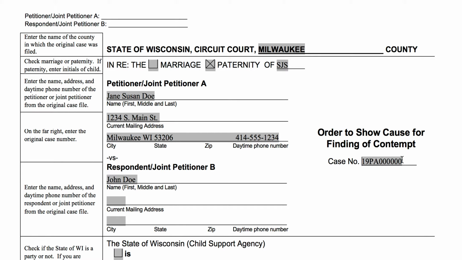and then PA or FA and these digits. If your case has a PJ at the end, oh, I'm in the wrong box. If your case has a PJ at the end, you'll include the PJ as well. Not all cases have a PJ, so if you don't see a PJ included on yours, then you don't need to put that there. And then here you'll put the other person's address as well. Or I should clarify, if you're the respondent or joint petitioner B, this might be your address, but you'll put the respondent or joint petitioner B's information.